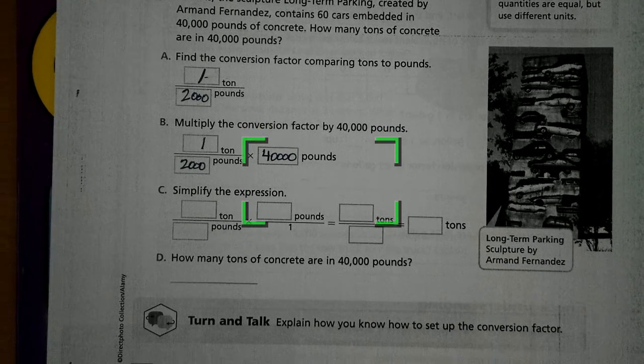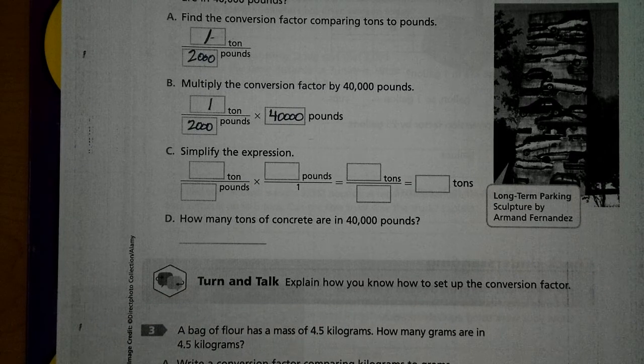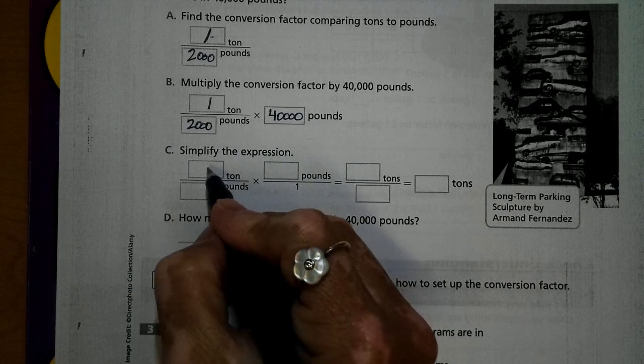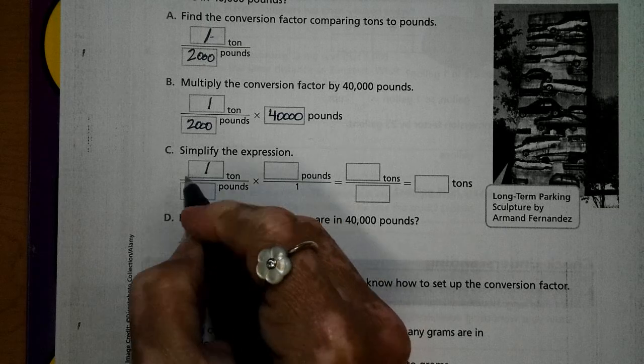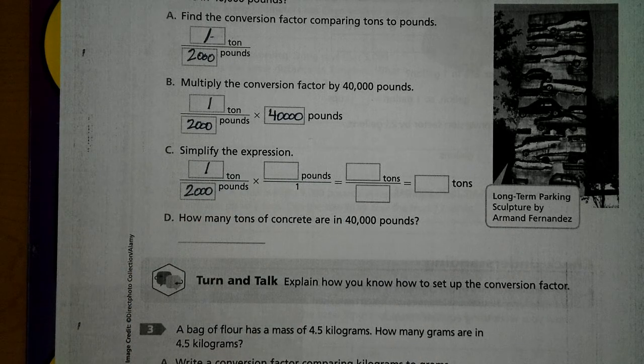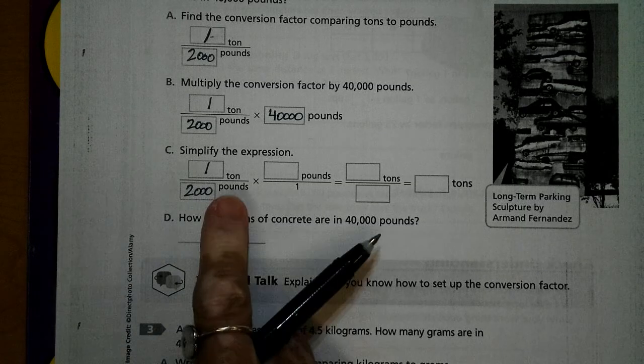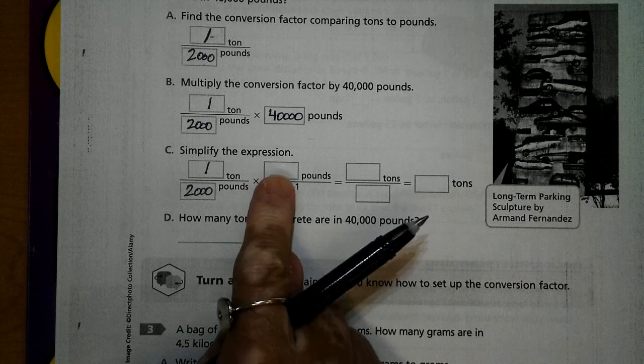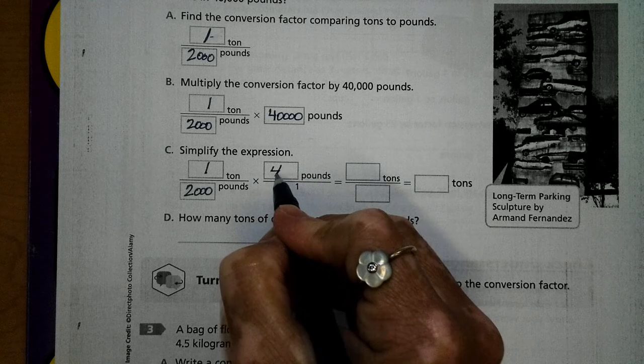Okay, so now we're going to simplify it. So move on to C. The first box of C would be 1 ton. The denominator would be 2,000 times the third box would be 40,000 again.